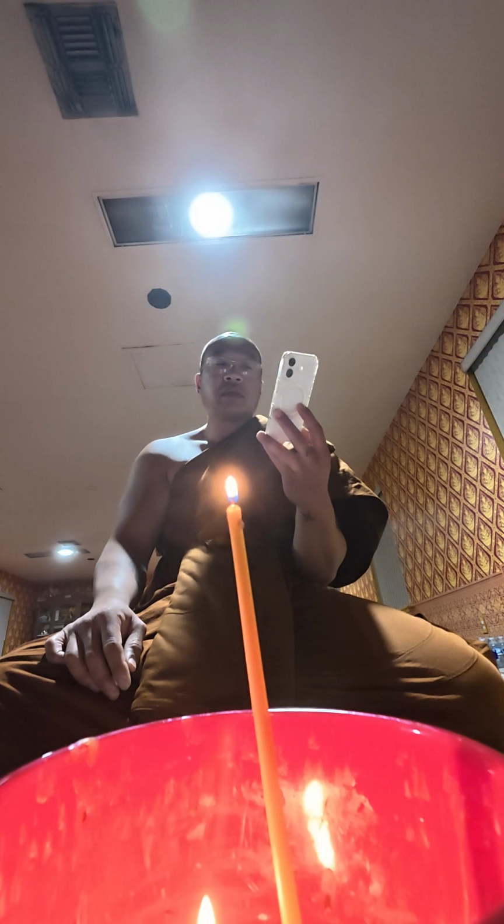Dukkhanirodho Ariyasaccam Sacchikatabbam. Third, the cessation of suffering should be realized. Dukkhanirodhagamini Patipada Ariyasaccam Bhavetabbam. The fourth, the way leading to the cessation of suffering should be developed. These are the four respective duties to the Four Noble Truths that should be understood.